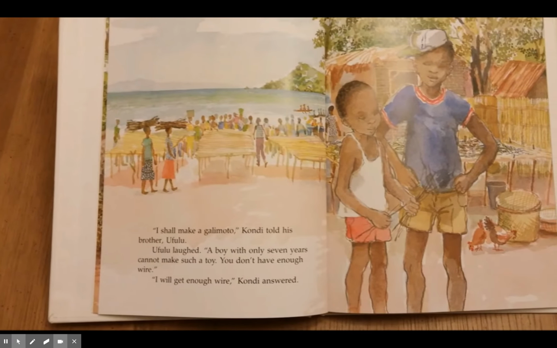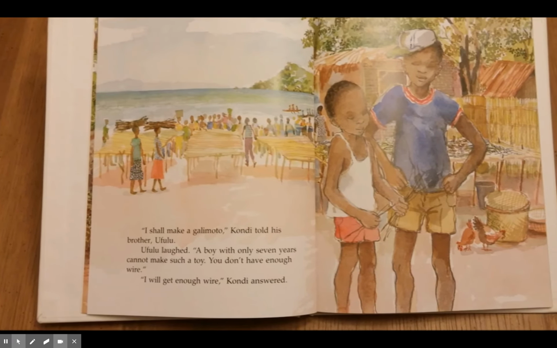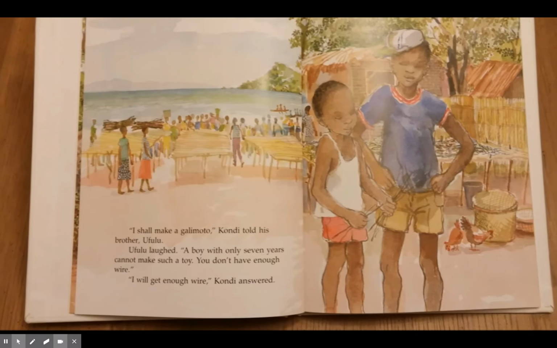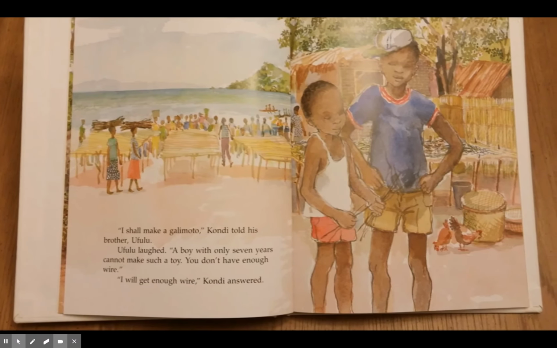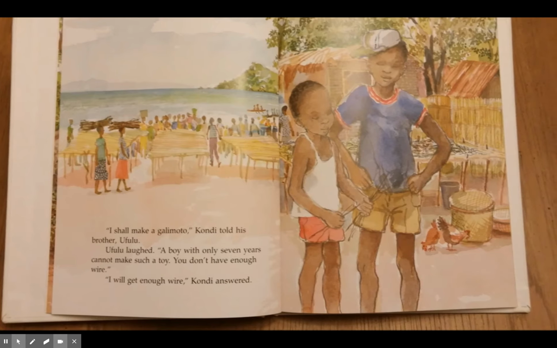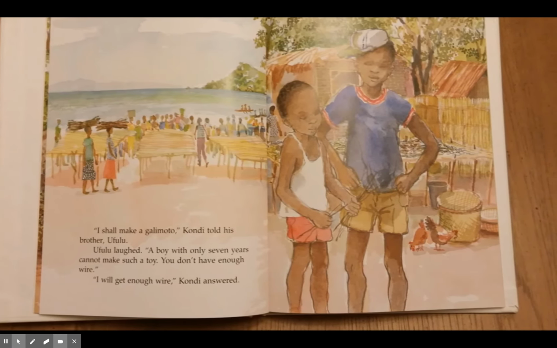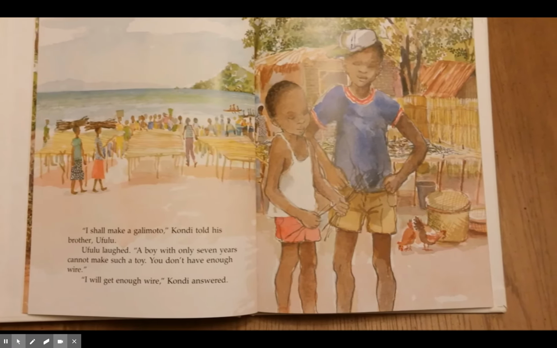"I shall make a Galimoto," Condi told his brother Ufulu. Ufulu laughed. "A boy with only 7 years cannot make such a toy. You don't have enough wires." "I'll get enough wires," Condi answered.